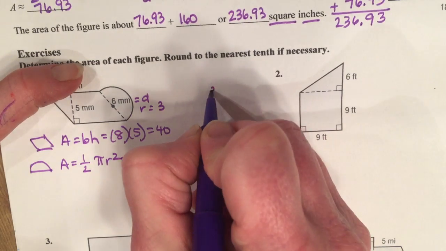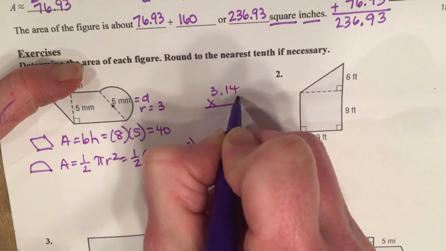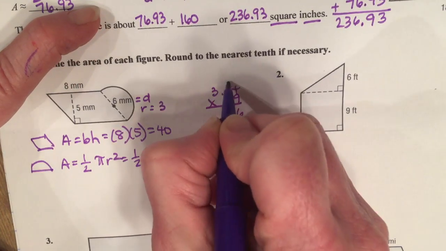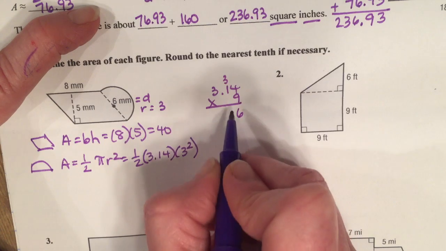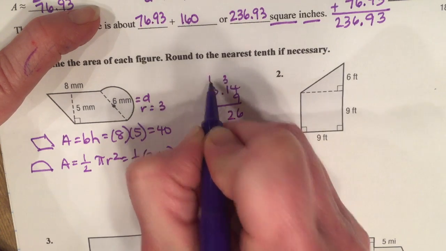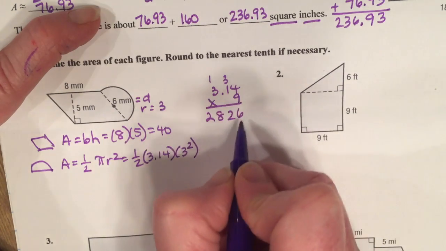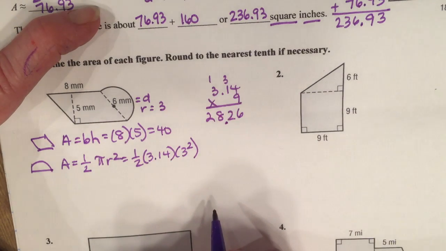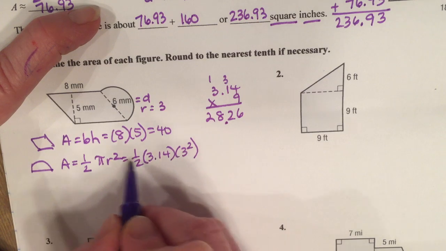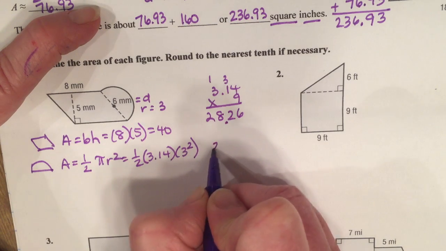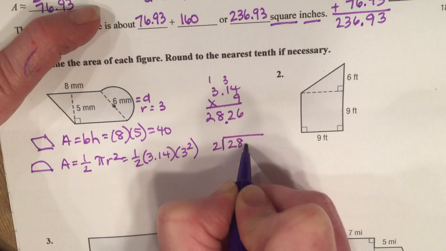So now I need to multiply 3.14 times 9. 9 times 4 is 36, carry your 3. 9 times 1 is 9, plus 3 is 12, carry your 1. 9 times 3 is 27, plus 1 is 28. I've got 2 decimal places here, so 28.26. So that was this part, and then I still need to take half of that. So that means I'm going to divide it by 2.